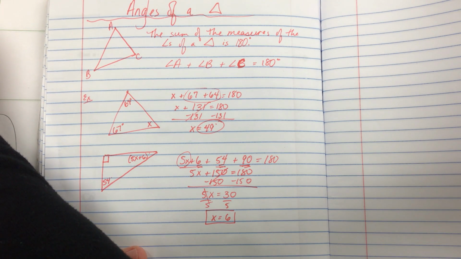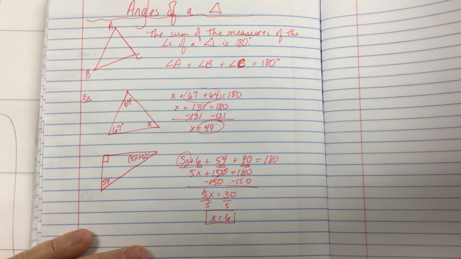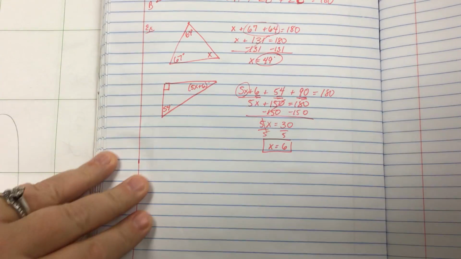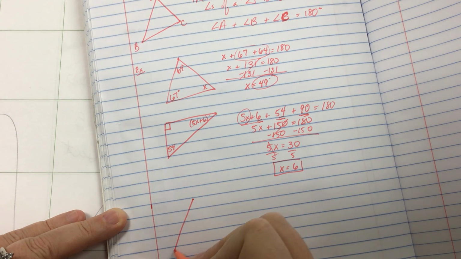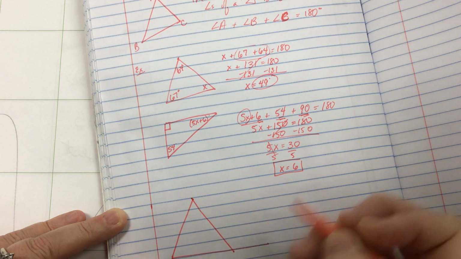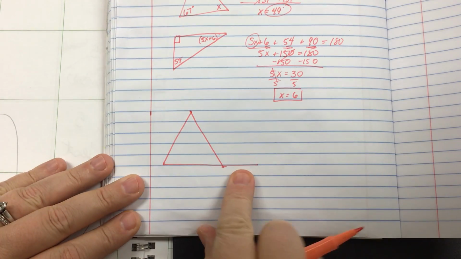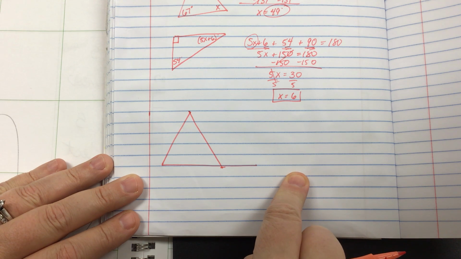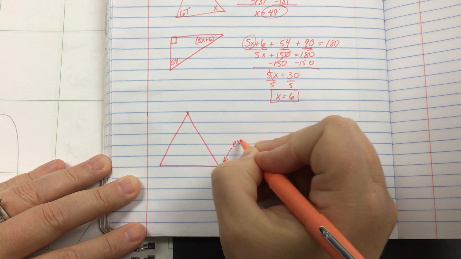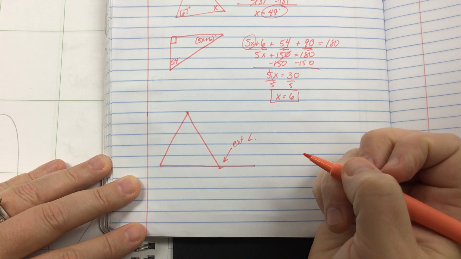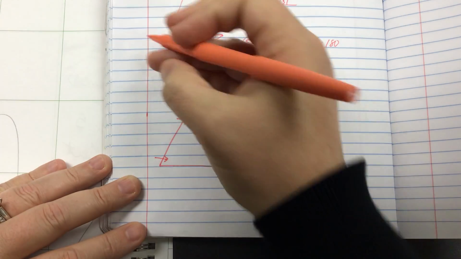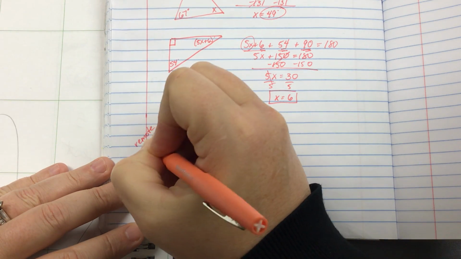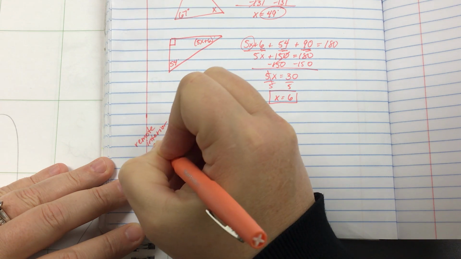Okay, so let's talk about some exterior angles then as well. Okay, so if I draw a picture, basically I have a triangle with the bottom side or one of the sides extended. So this here is an exterior angle. With respect to the exterior angle, these other two angles that are not next to it are what we call the remote interior angles.